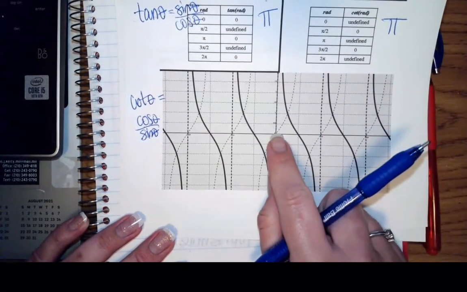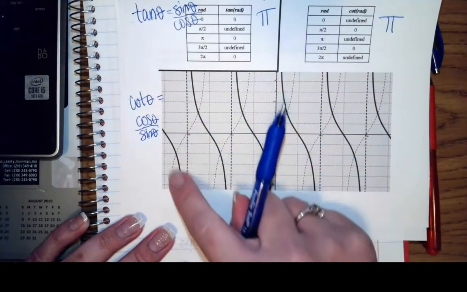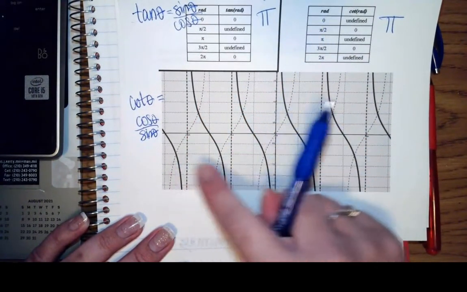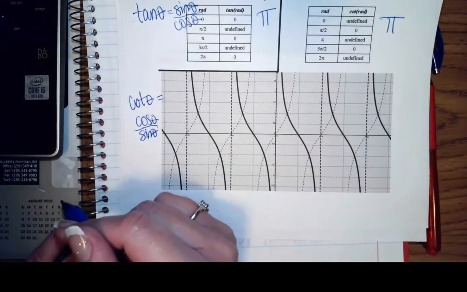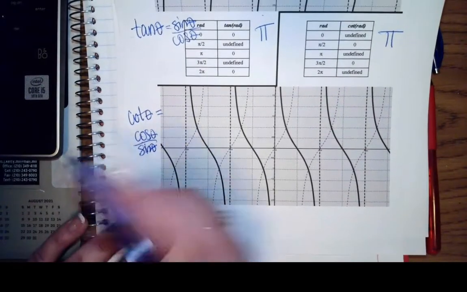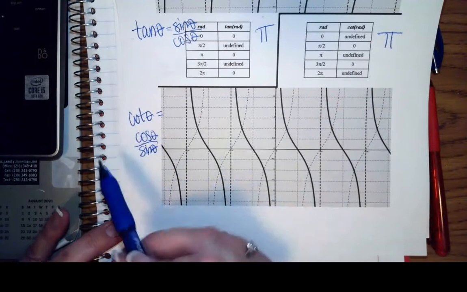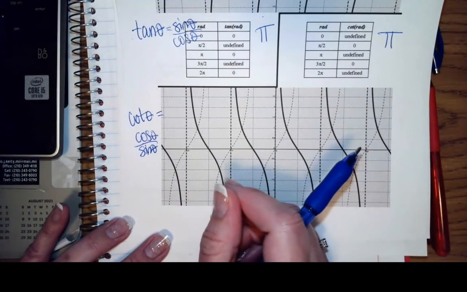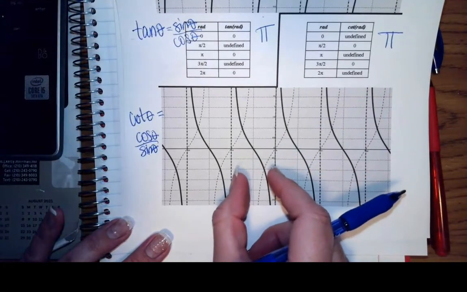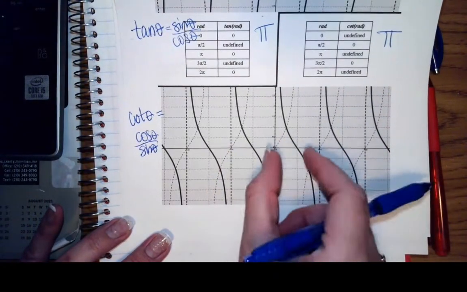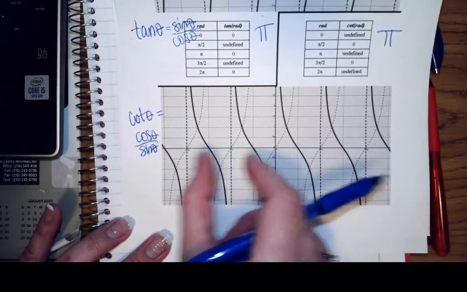So it's not going to start at the origin. And I just gave you this dotted line representing tangent as a point of reference, so you can see what's going on. You'll notice they're really symmetric. They're kind of pretty. So what do I know? Cotangent is also going to have a period of pi. Its period will be in integer multiples of pi.